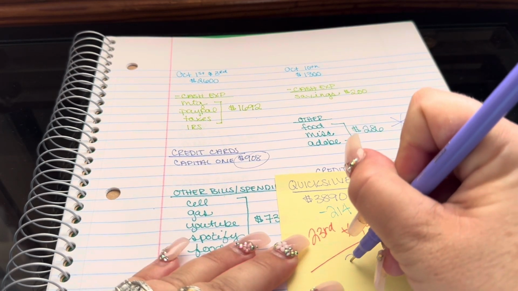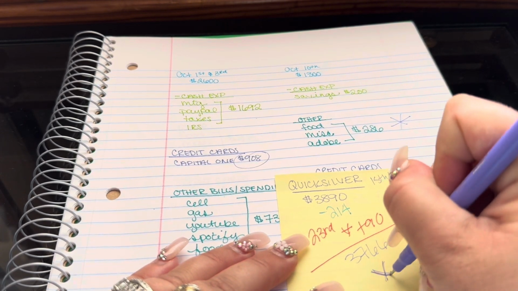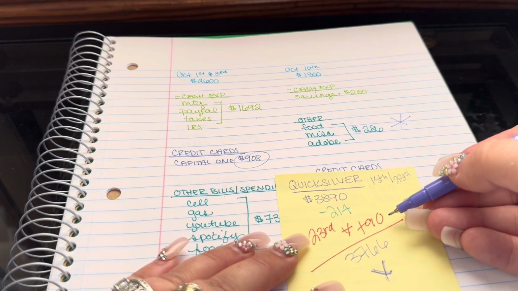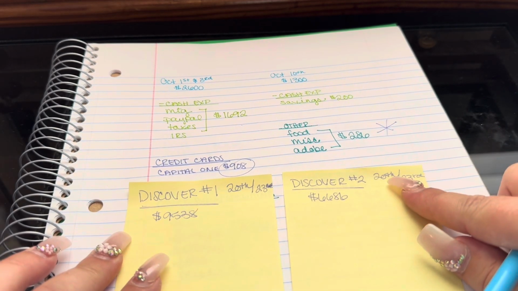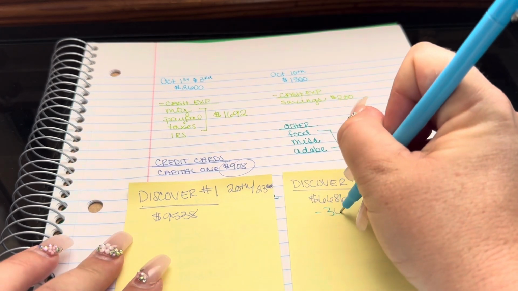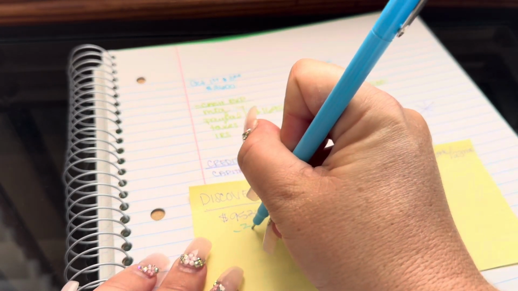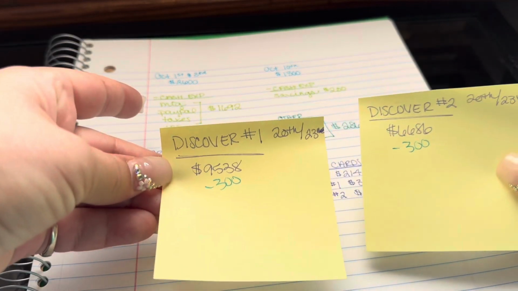Now this balance ends at $3,766. Remember, we're not doing any spending on this card, so all you should be doing is paying it and waiting for it to close. Now again, both of these cards aren't due until the 20th, but we're paying them early and then we're going to go in and pay them again before the statements close. So we're paying $300 to each card. Now again, these statements aren't going to close yet, so we'll worry about that when that paycheck comes.